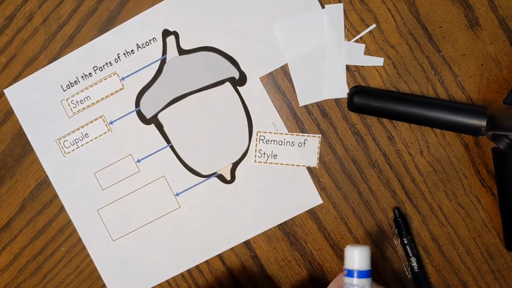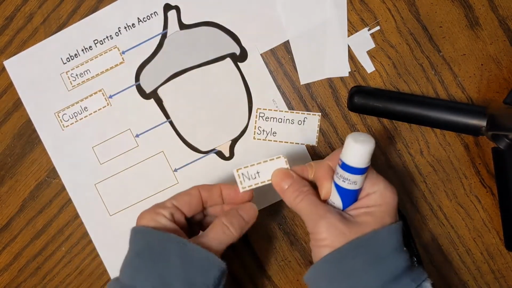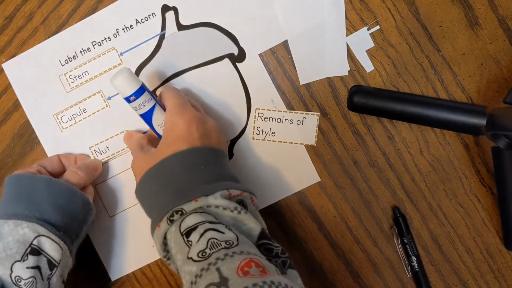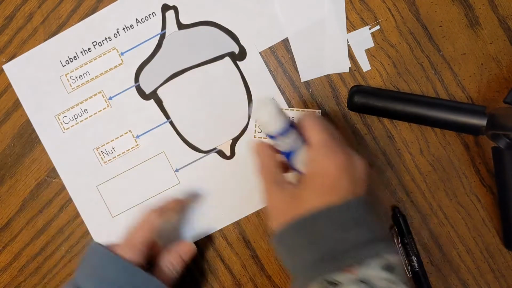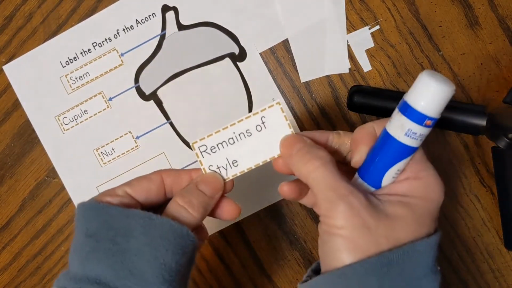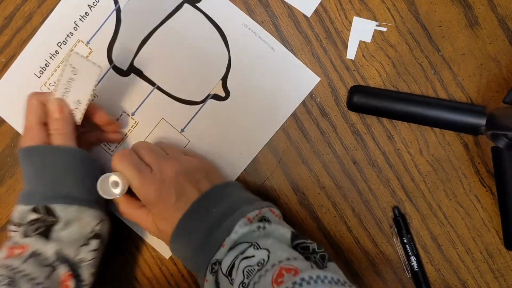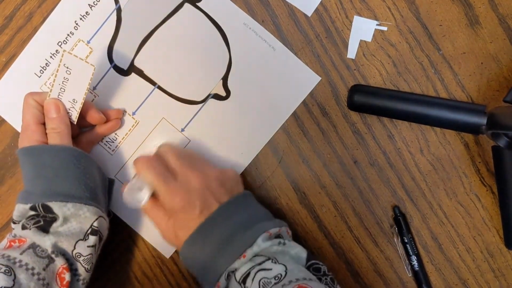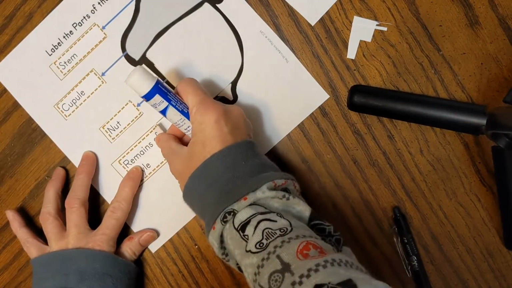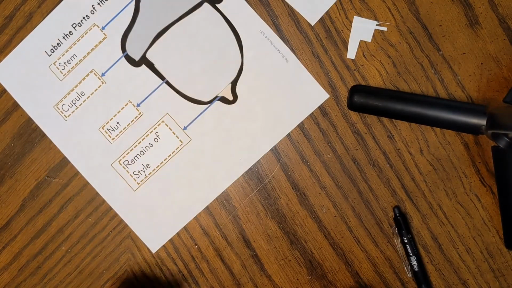And then this, what we think of as kind of the main part of the acorn, that is the nut. And then down here, the tail of the acorn is the remains of the style. The style was the portion of the flower that got fertilized with pollen.